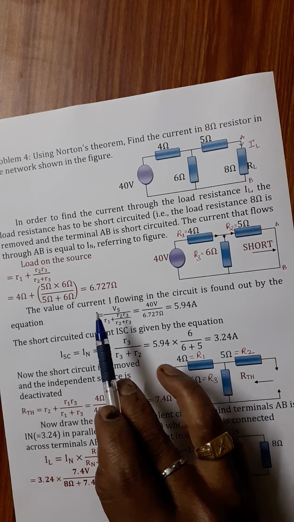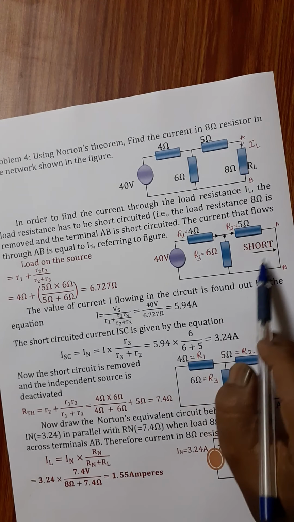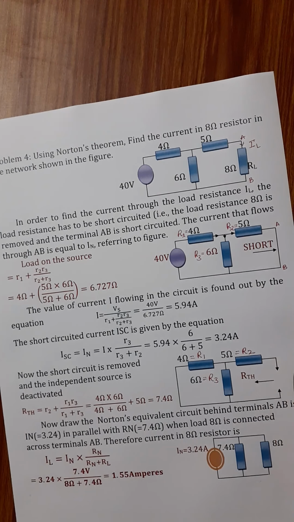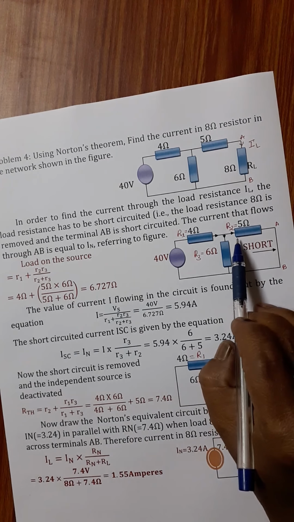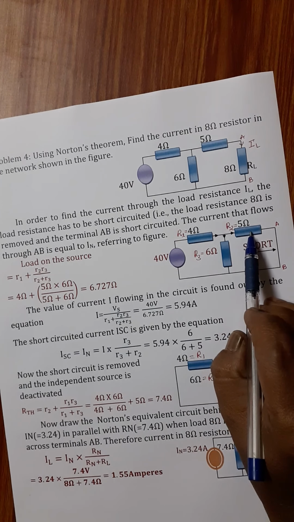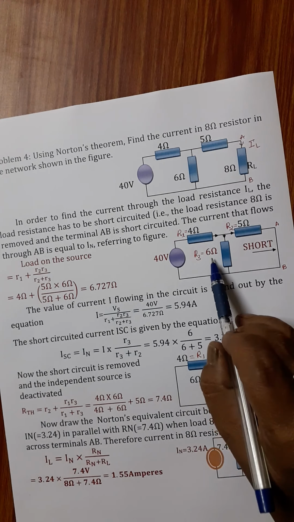The current that flows through AB now, once I connected like this, what is going to happen if I short circuit this, after removing the load resistance, that is 8 ohms? Now you can see here, the 5 ohm resistor is connected in parallel to the 6 ohms.